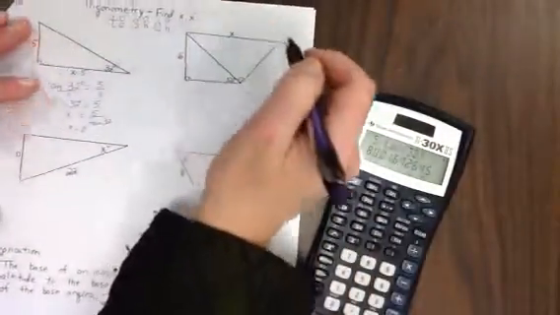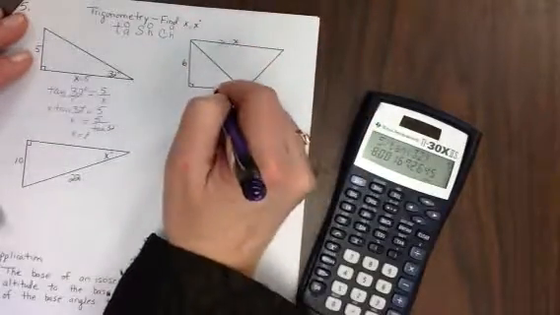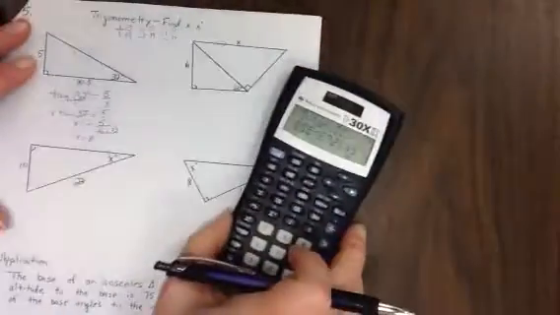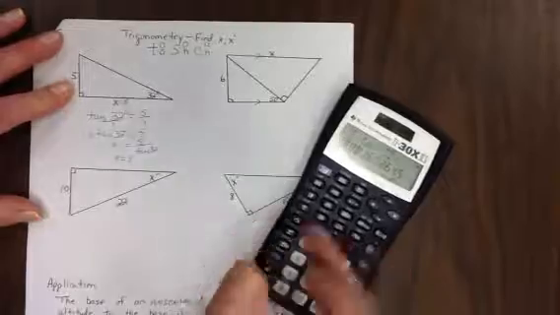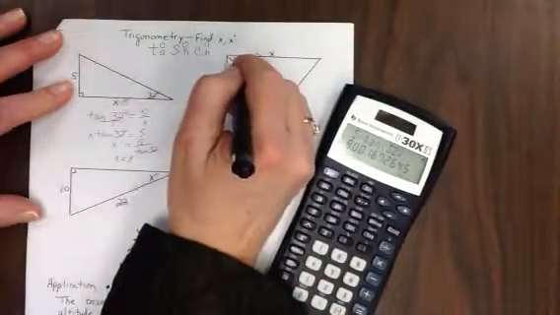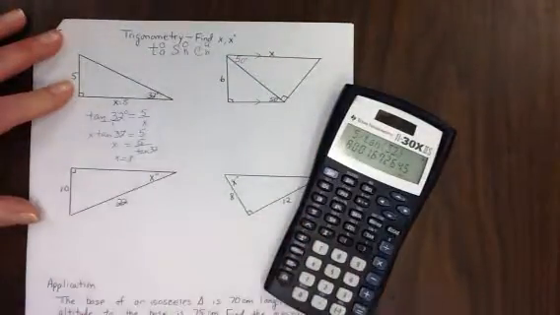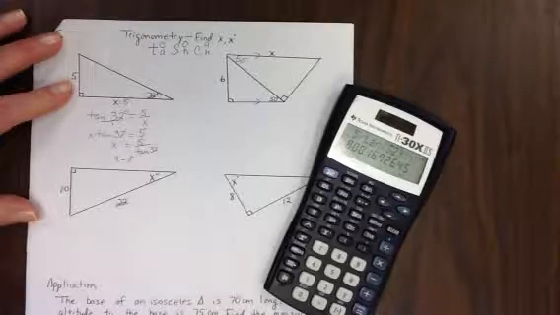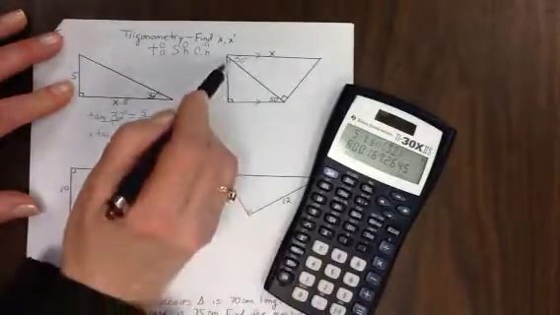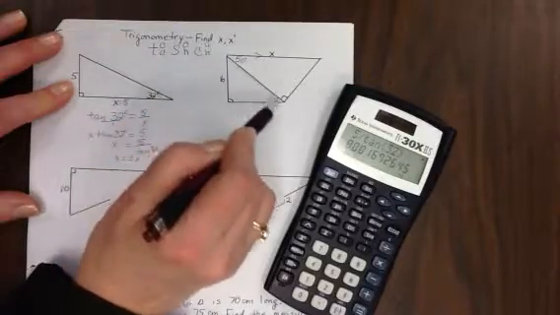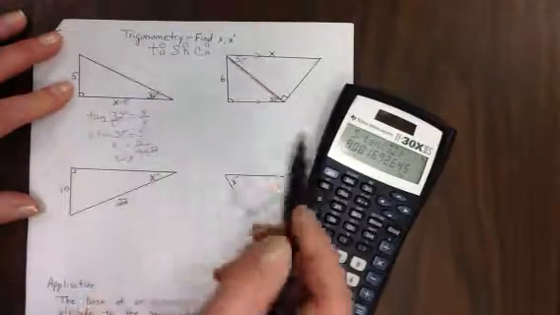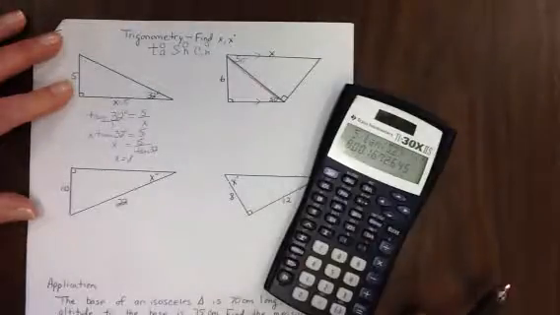Next example, we have to be given a little bit more information here, so I'll say that those two lines are parallel. So in that case, we know that alternate interior angles are equal, so that's 50. And in order to get x, I'm going to need more information. So I'm going to have to find the length of this line right here in order to help me find x.